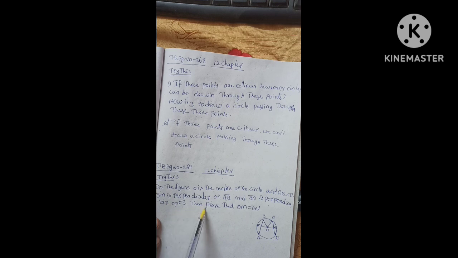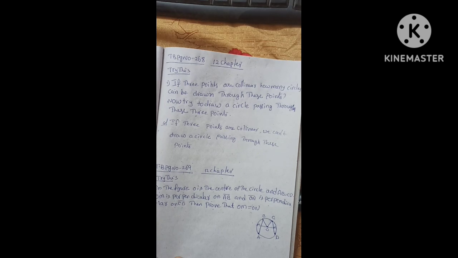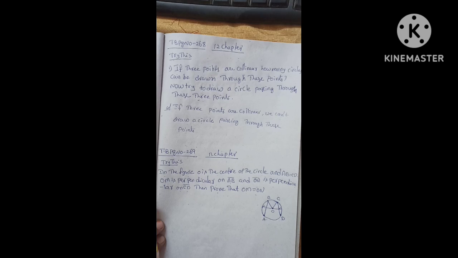Then prove that OM is equal to ON. Observe this figure. See here.